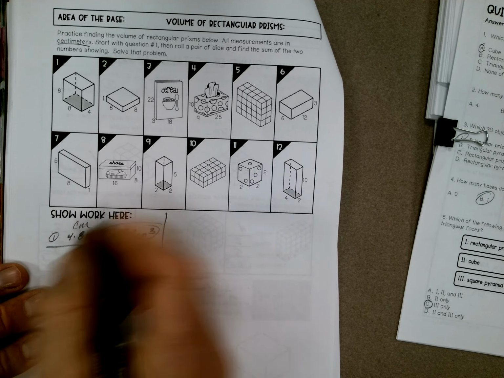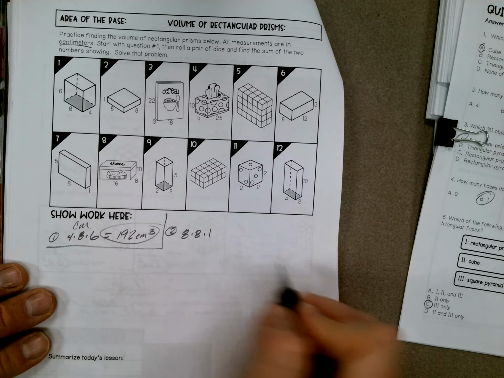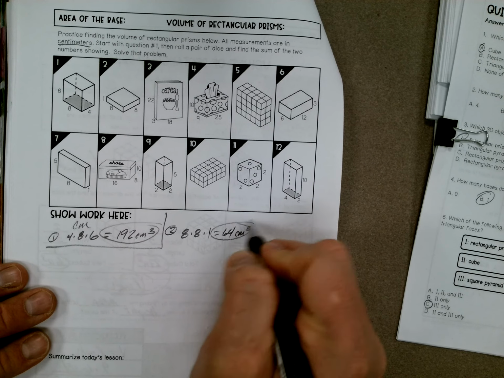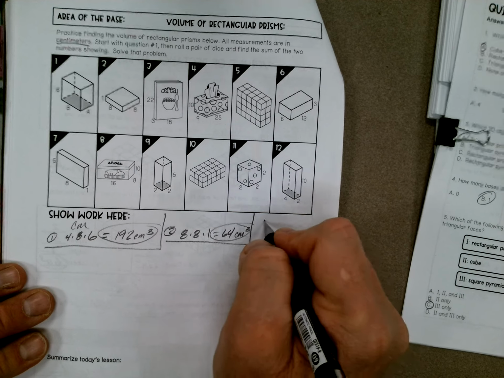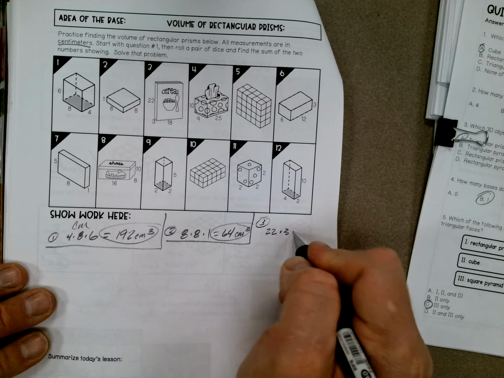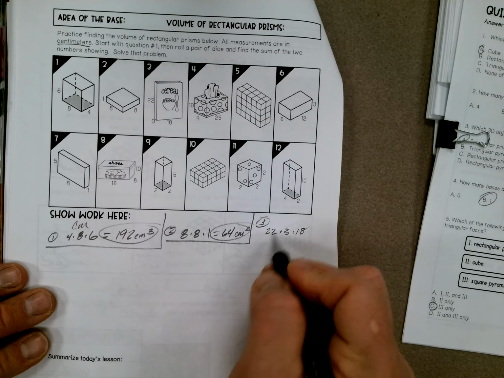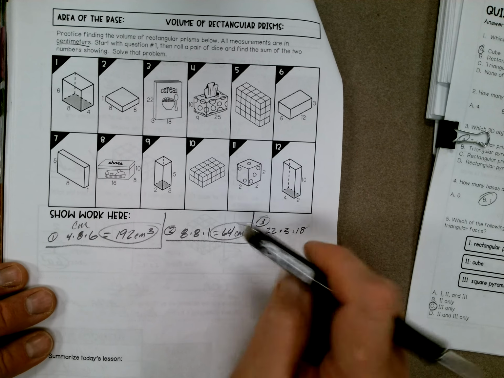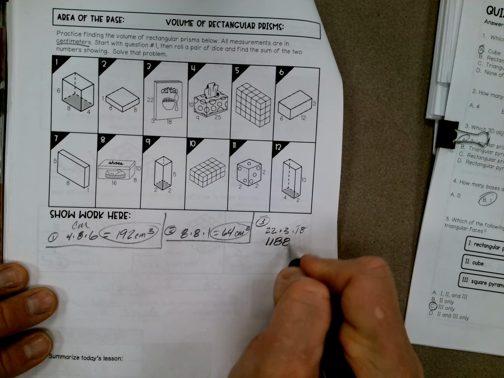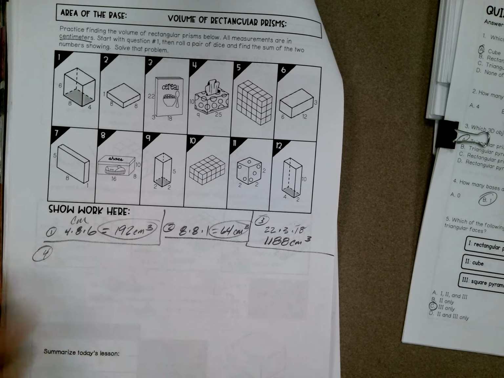Okay, let's box that off. Number 2: 8 times 8 times 1, 64 times 1 is 64 centimeters cubed, right? Number 3, we have a cereal box there, and it's 22 times 3 times 18. And that ends up being 2,000... oh, I'm sorry, not 2,000, 1,000. I apologize. 1,188 centimeters cubed.